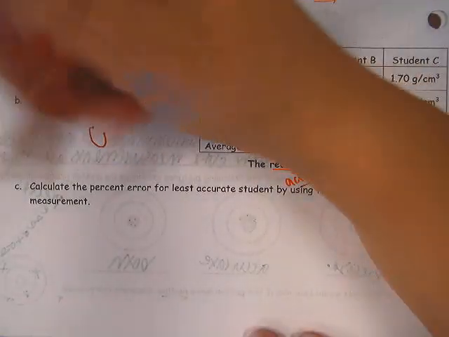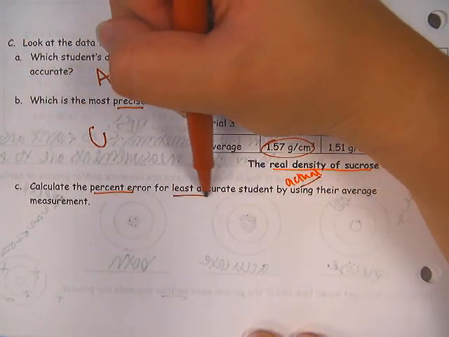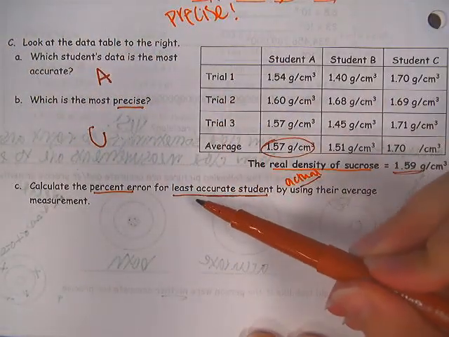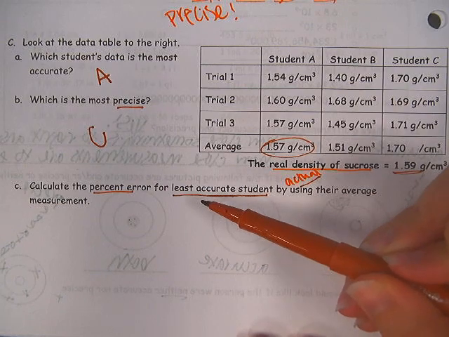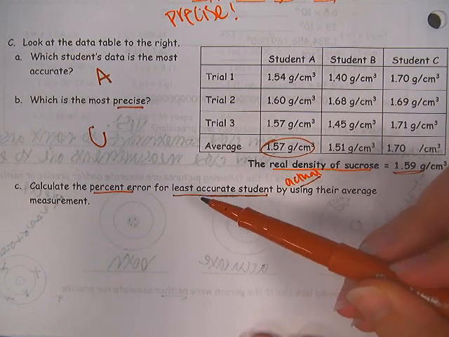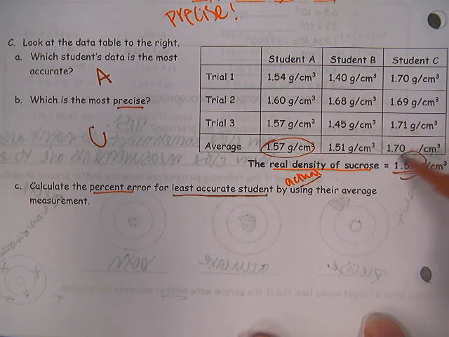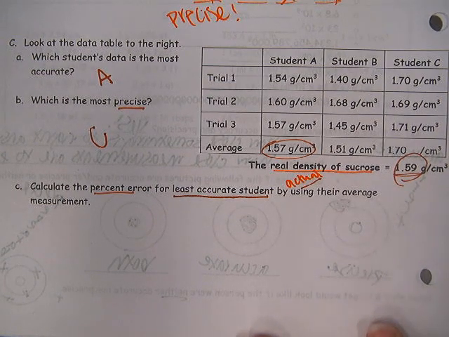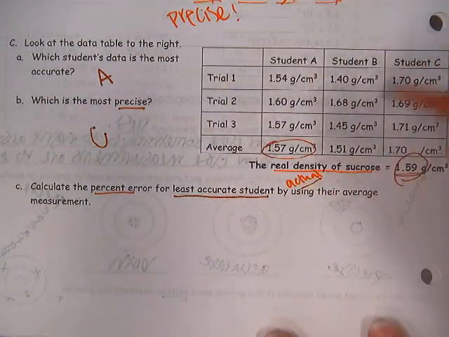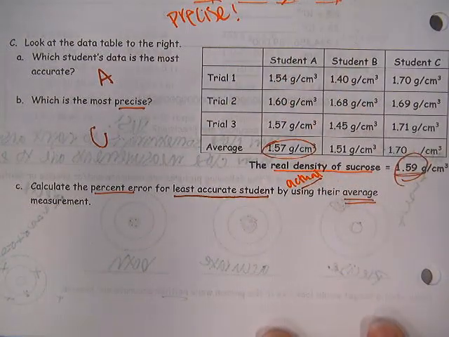And then finally, calculate the percent error for the least accurate student. So least accurate student means whose data, whose measurements are further away from the real thing, or furthest away. Student A, B, or C? So we're using student C's average.